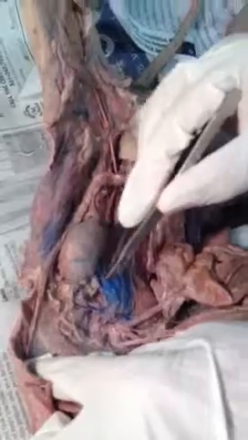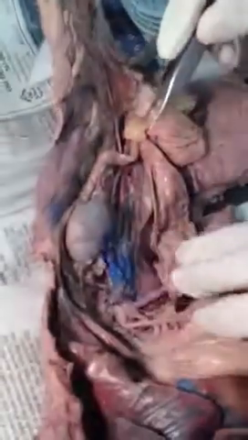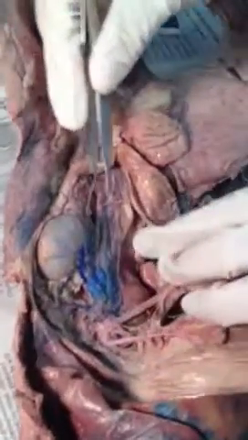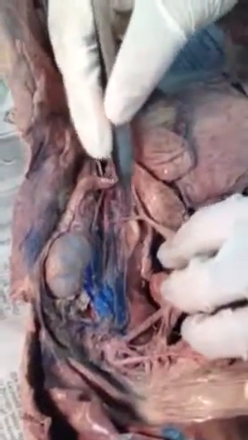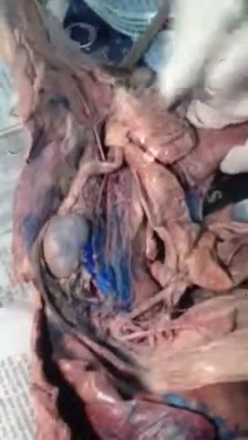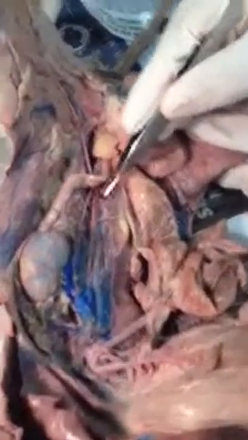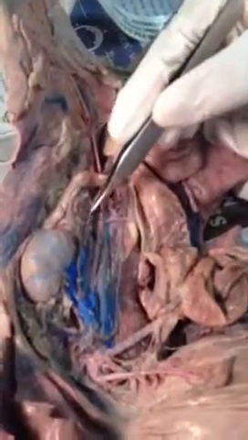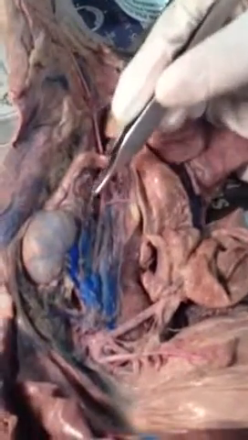That's to the adrenal gland, to the renal. Then you have the inferior mesenteric going to the lower portion of the intestine. The iliolumbar, you see that? Iliolumbar. That's your spermatic or ovarian.